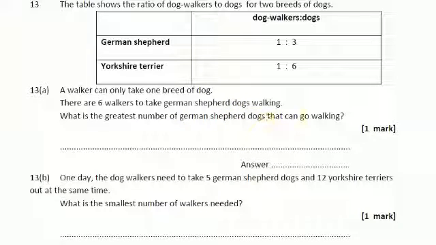Well, we know that 1 walker can look after 3 German Shepherd dogs. So if you have 6 walkers, 6 times as many, so we have 18. 6 times 3 is 18. So the answer will be 18 German Shepherd dogs. That would be quite a lot of German Shepherd dogs. Okay. Part B.